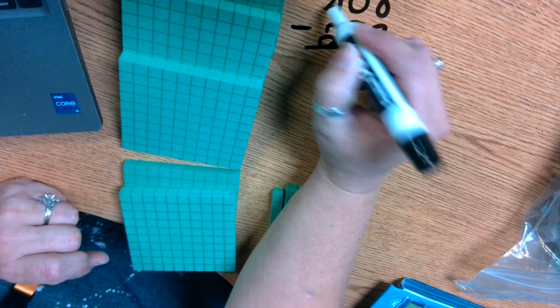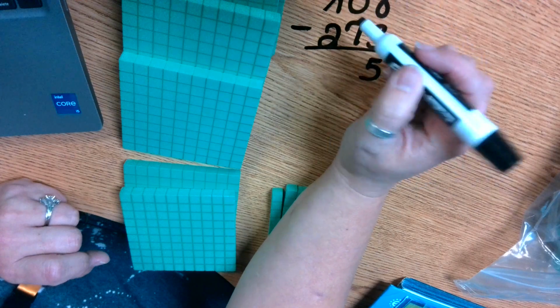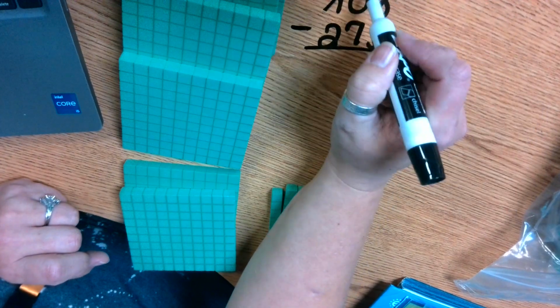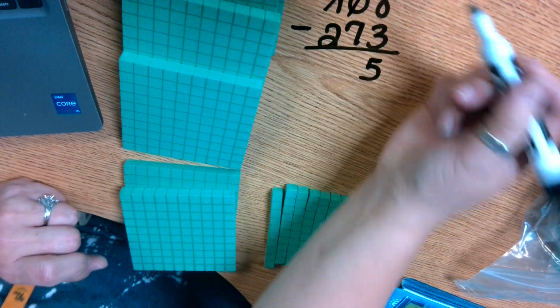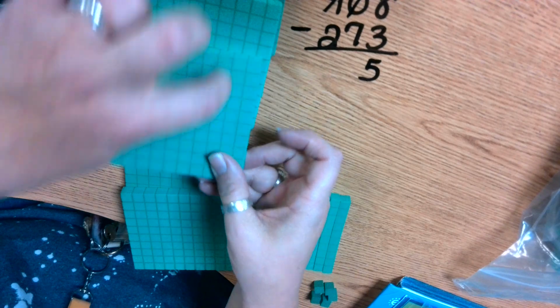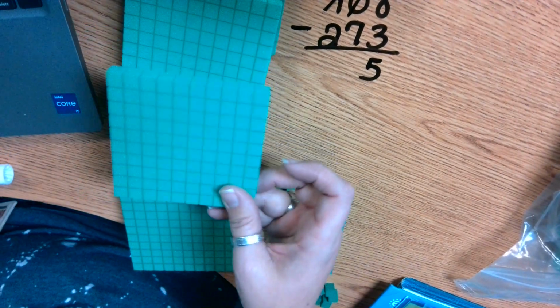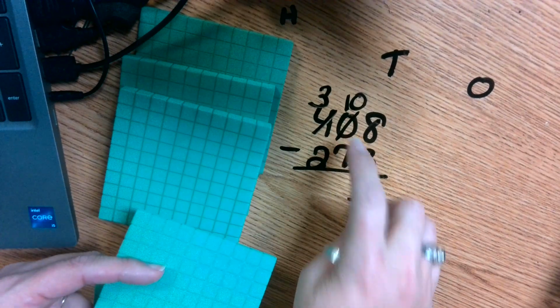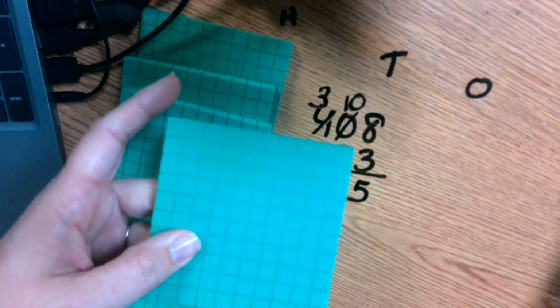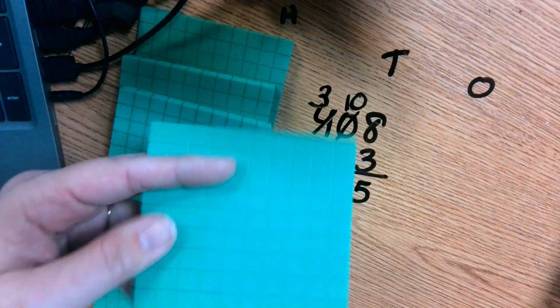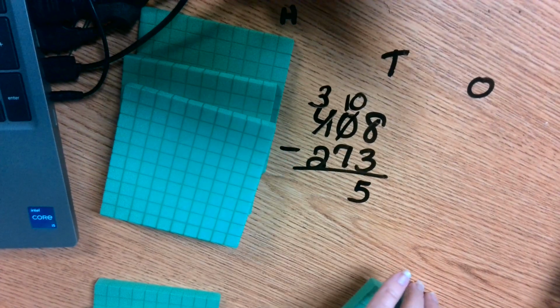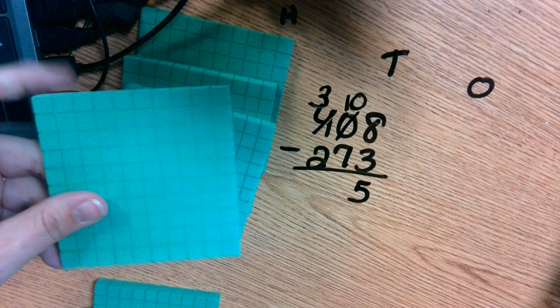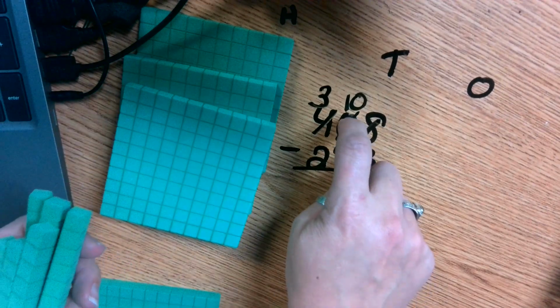When we come over here and borrow or regroup, this 4 becomes a 3, this 0 becomes a 10 now. What that means is I'm taking one of these hundreds, because there was 4 of them. 1, 2, 3, 4. I'm taking away one of these hundreds, and I'm going to regroup it. Think of a $100 bill. I'm taking away the 100, and instead of just having it as one flat, one set of 100, I'm going to take it away, and now I'm going to actually break it up.